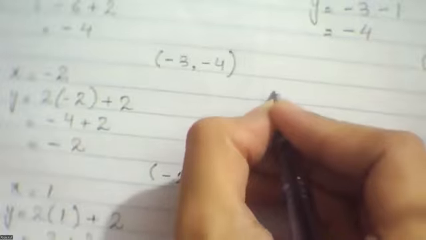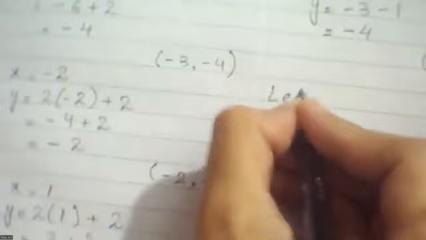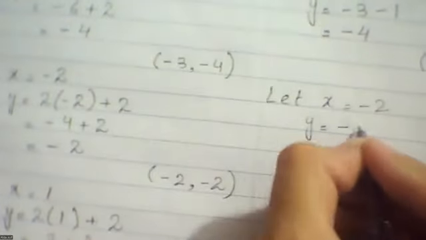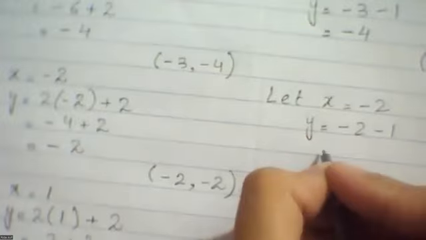But what we have to do is take 3 more values of x. So don't worry, we can take the same values of x for equation number 2 as well. Let's consider x equals to, again, x equals to -2. Now, what was the equation? y is equals to x minus 1. So it becomes minus 2 minus 1.